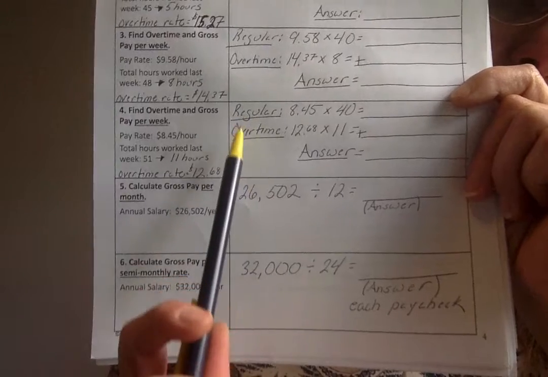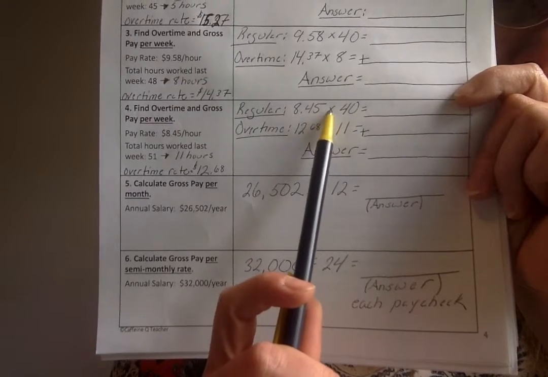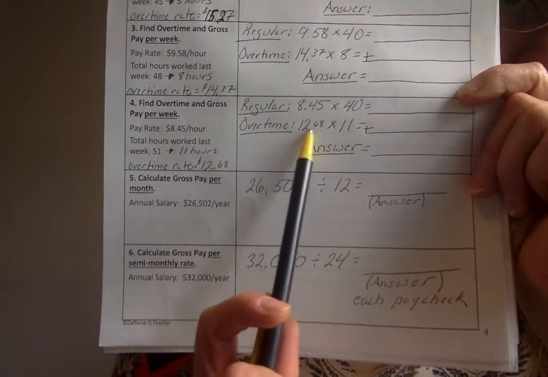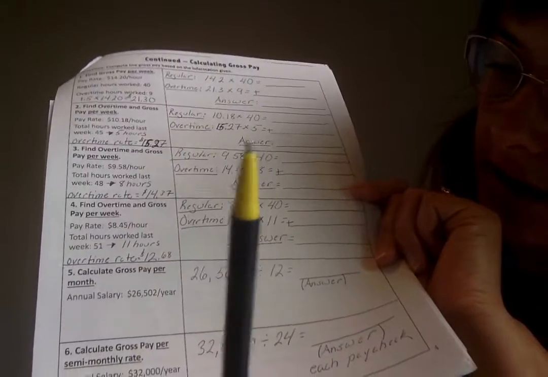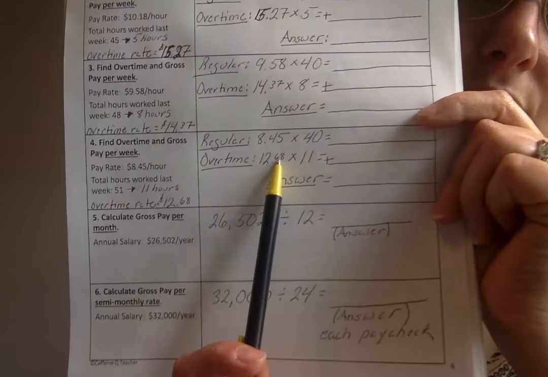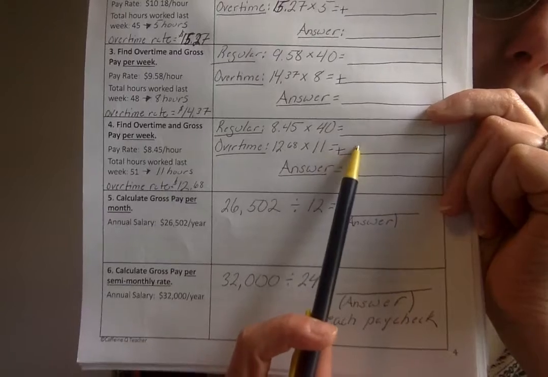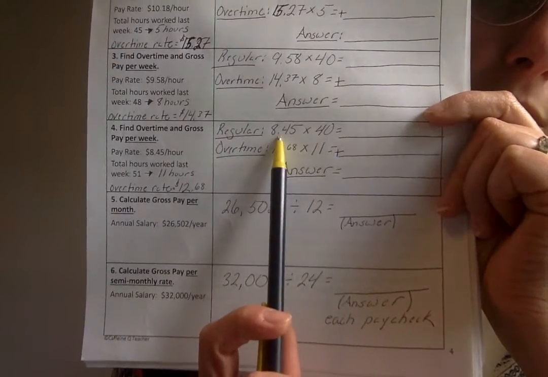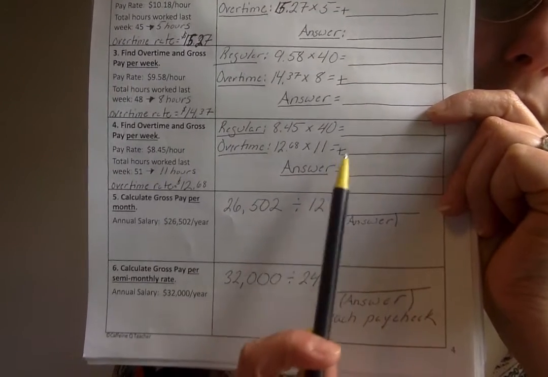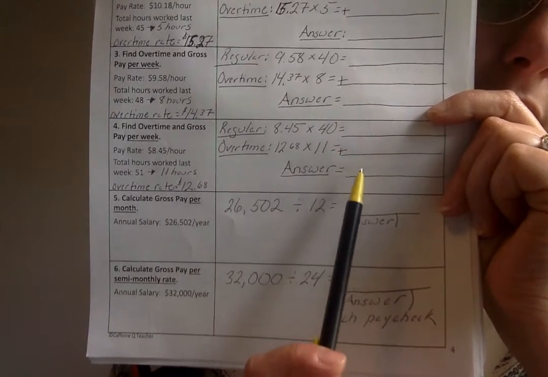And here's our final one with regular and overtime. So this person's regular pay is $8.45 times 40. And their overtime is $12, and how is that, 68 cents? Yeah, 68 cents. Sorry. Even my own handwriting's hard to read. So $12.68, and they worked 11 hours in overtime. Woo-wee, it's going to be a good paycheck. So go ahead and multiply those two, their regular and their overtime. And then you're going to add both of these numbers together to get your total answer.